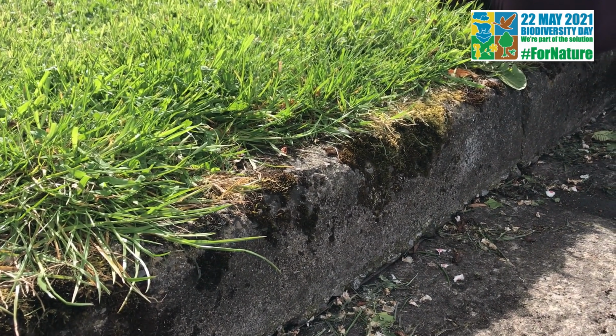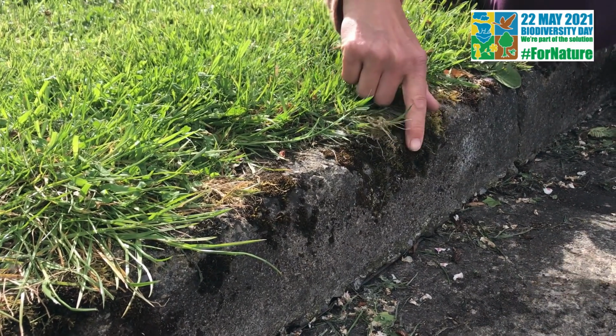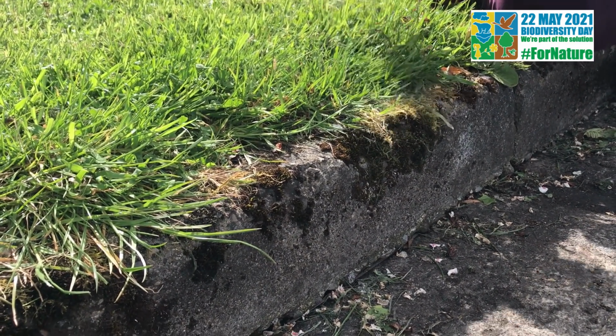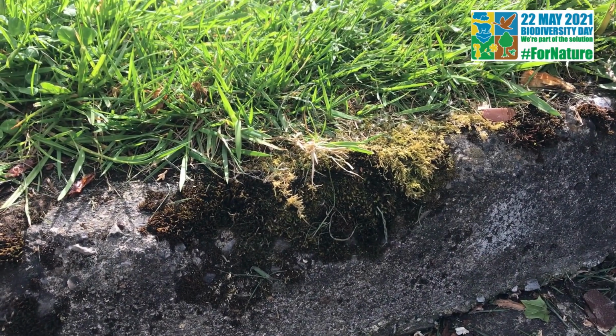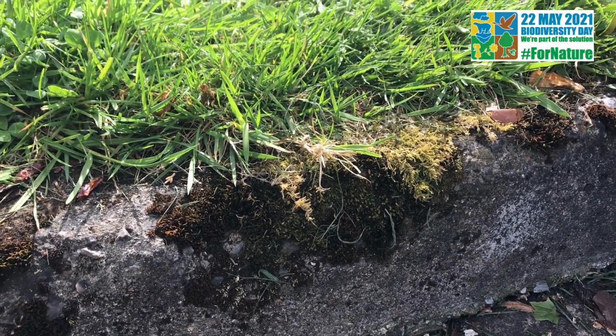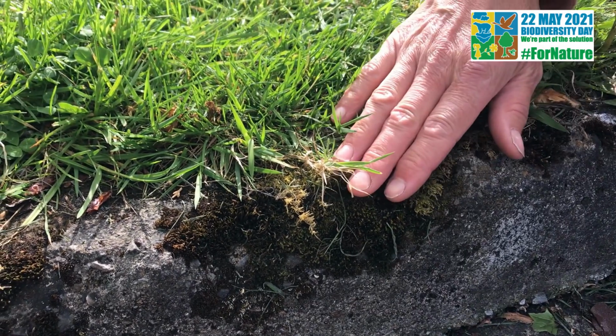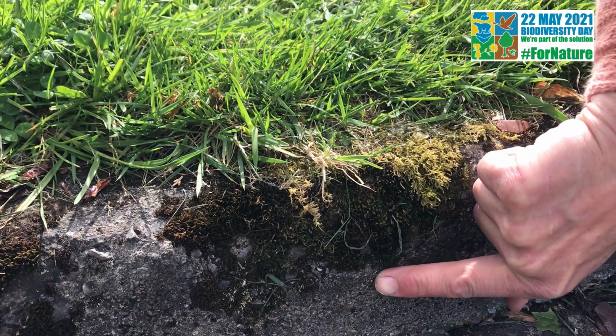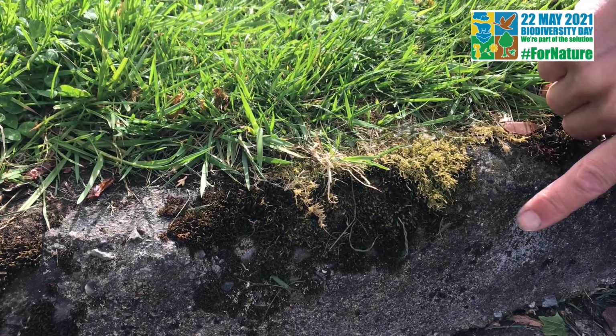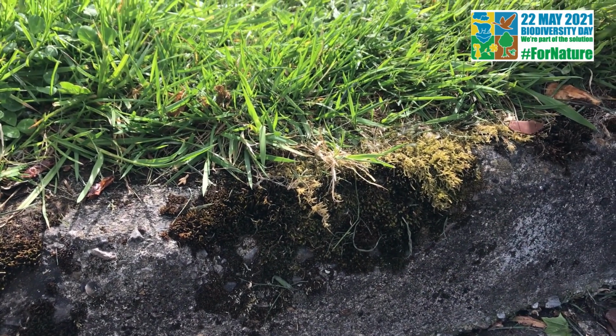They just have little rhizoids which attach them to the surface here, and they're not very good for transporting water or nutrients. So how do mosses get water if they don't have any roots? Well, the way they get it is from the rainfall, and they absorb it over their leaves directly. And the advantage of this is it means they can live in places like this concrete curbstone here, because they don't need to be absorbing water and nutrients through roots.